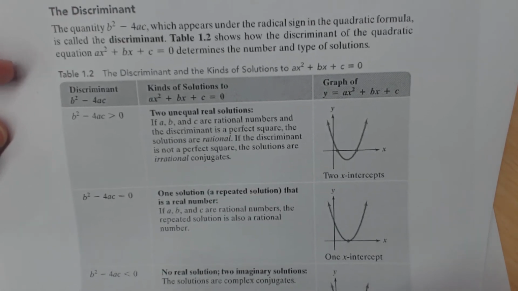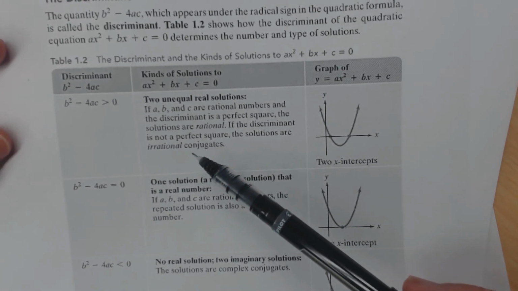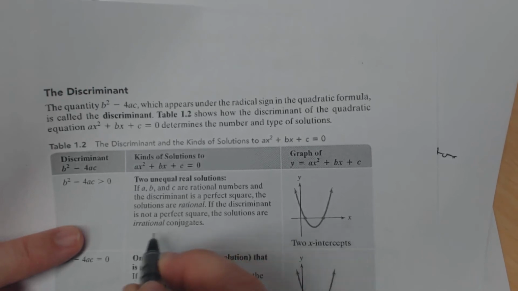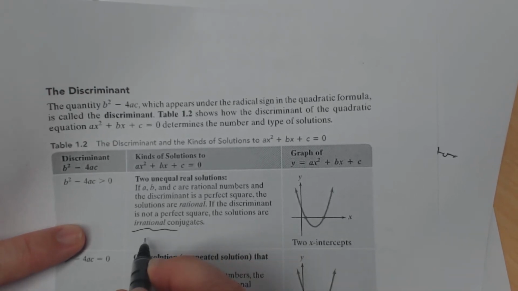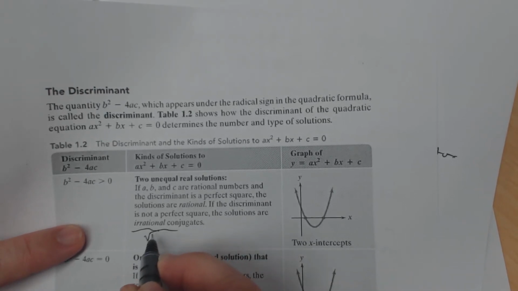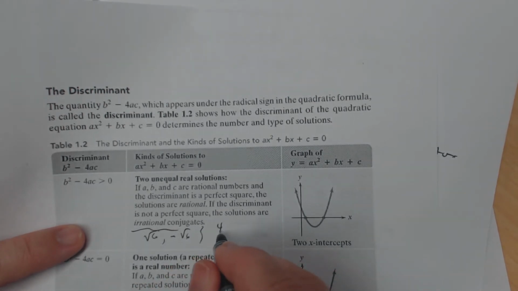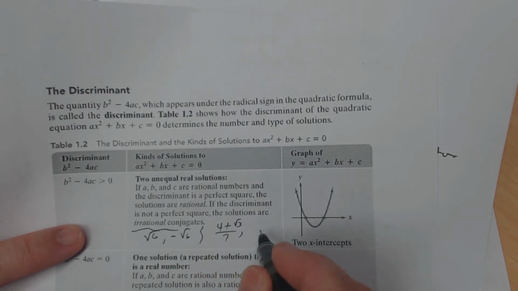Okay? Now, the irrational conjugates means that if one is square root of 6, the other one's a negative square root of 6. That's all that means. If one is 4 plus the square root of 3 over 7, and the other one is 4 minus square root of 3 over 7. That's all that means.